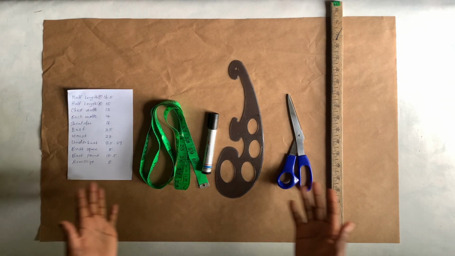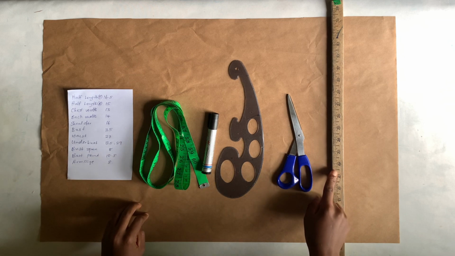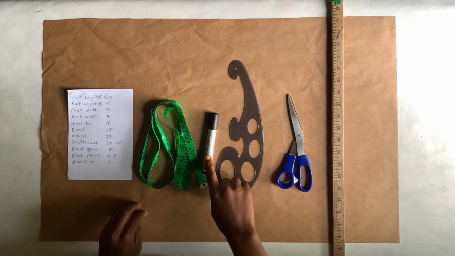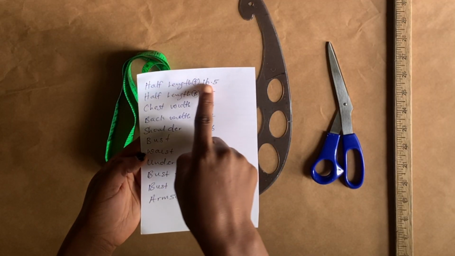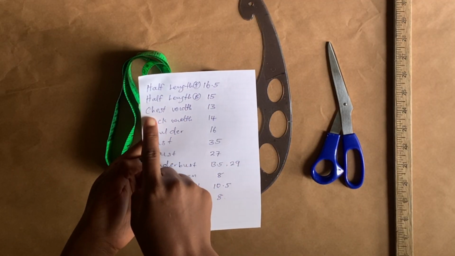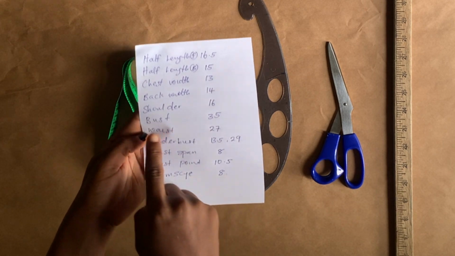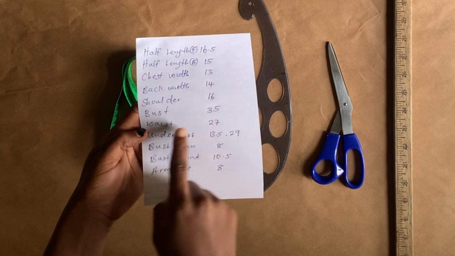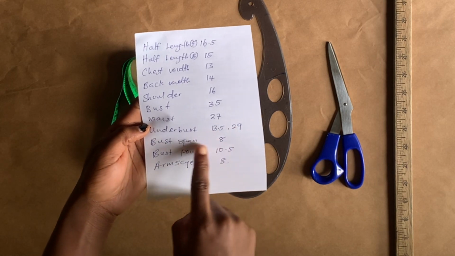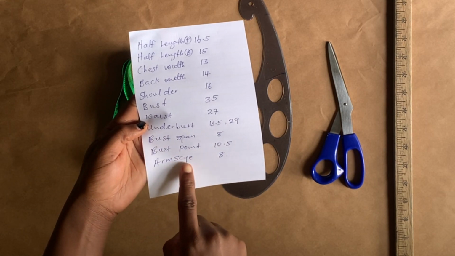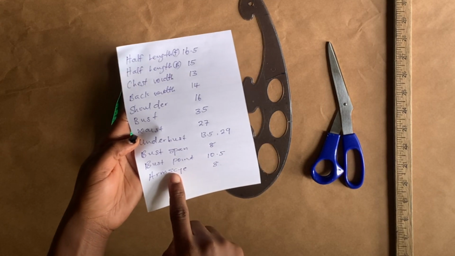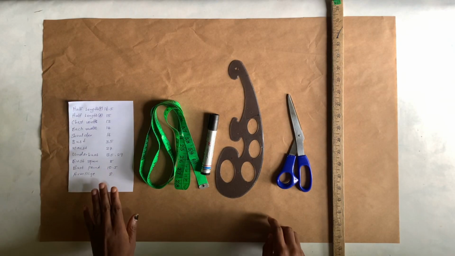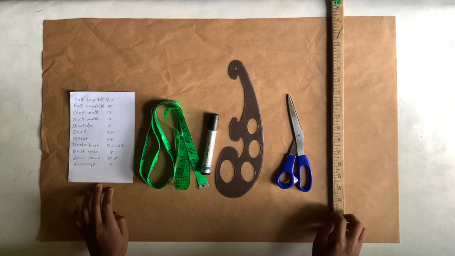Welcome back, guys. These are the materials we're going to be using for this tutorial. We have the ruler, the scissors, the curve ruler, the marker, the tape, and as well the measurements. On the measurements, I have the half length for the front, for the back, the chest width, the back width, the shoulder, the bust, the waist, the under bust, the bust span, the bust point, and as well the arm side. I'm going to be showing you what the arm side is in the process of this video. So guys, let's just place all these things aside now, then we'll go ahead to start this tutorial.